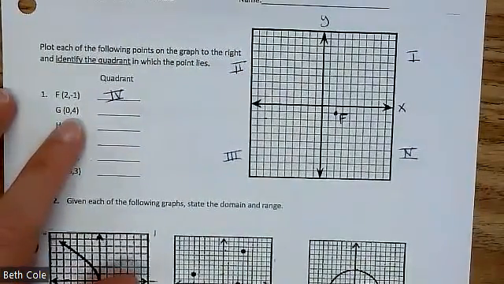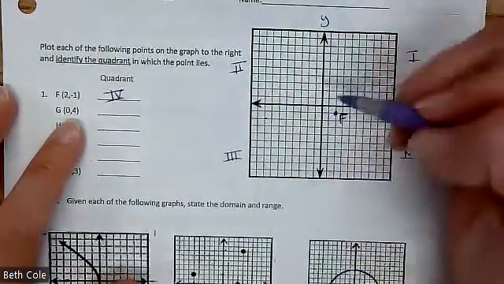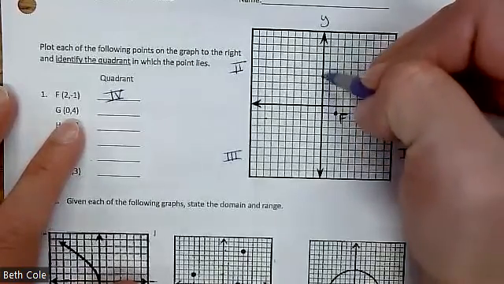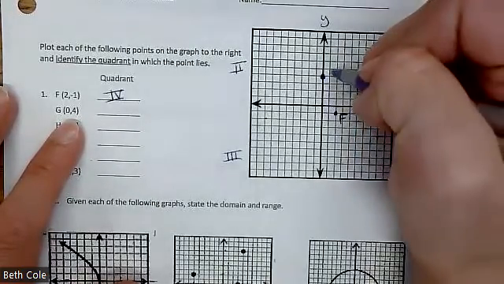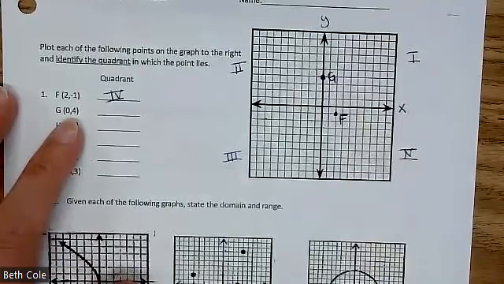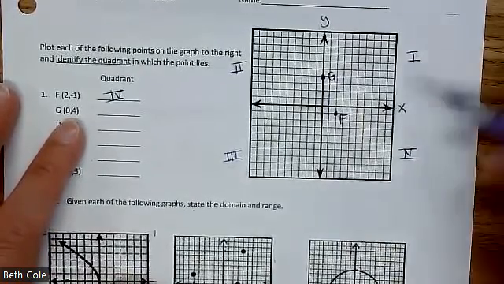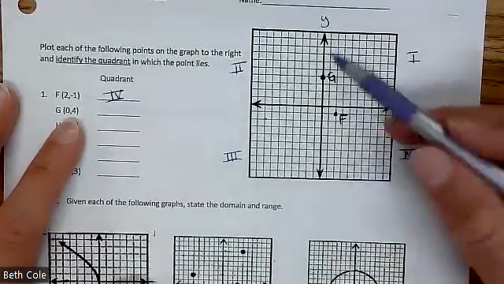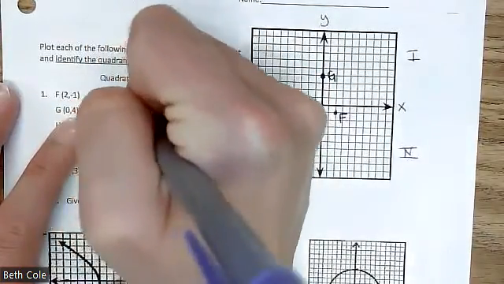All right, (0, 4). You're not going to go left or right at all for X. You're just going to go up 4 for Y. And that is point G. Again, just make sure you label it, because if on the test you just put a bunch of points on there and I don't know which one's which, I can't grade that. Now that didn't land in one of the quadrants. It's on the Y axis.